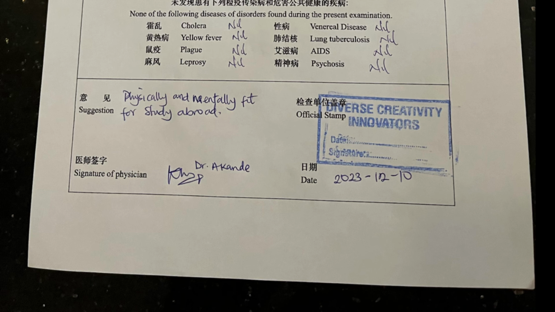For example, if you have something like a curvature of your spine, scoliosis, and it doesn't affect you studying abroad, but it is something that will definitely show up in your x-ray results, then you have to mention it. You have to mention that, okay, patient shows scoliosis, however he or she is physically and mentally fit for study abroad. Yes.